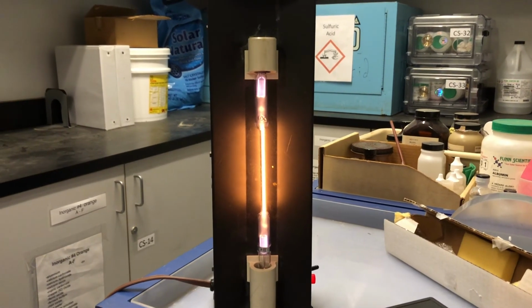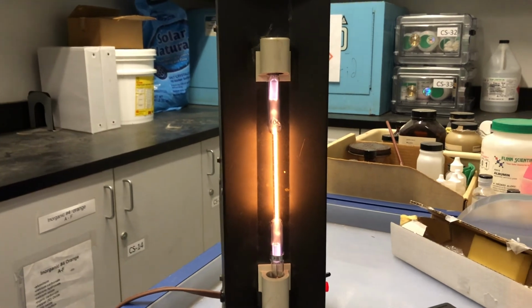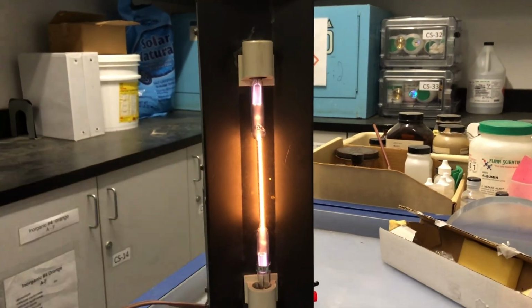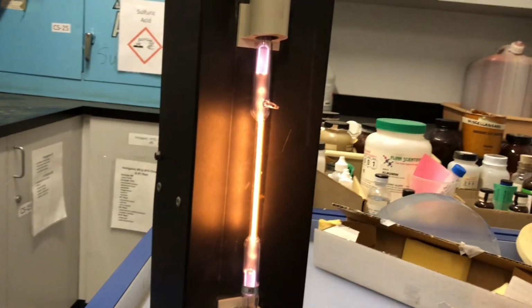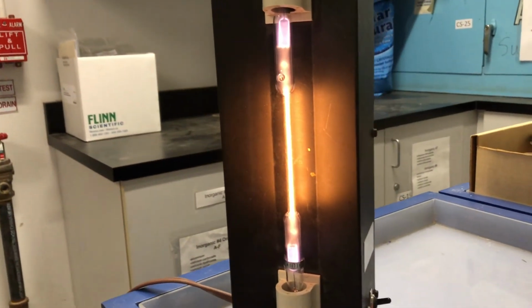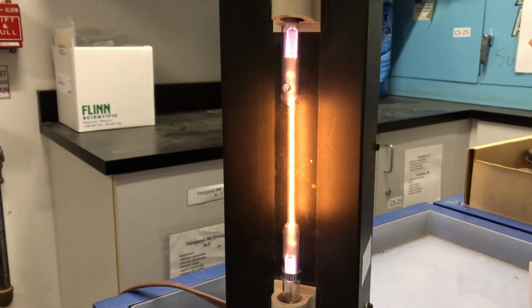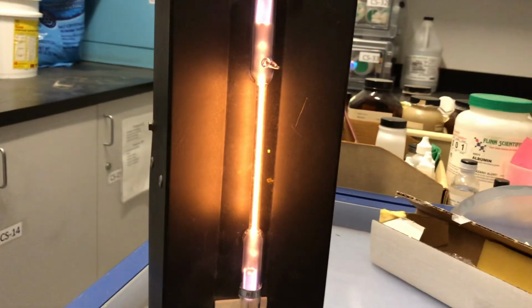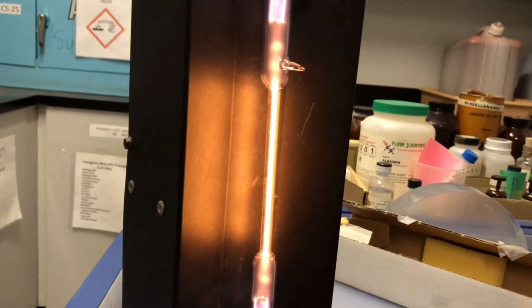Okay, so we just looked at hydrogen. Now we're going to take a look at helium. So this right here is a sample of some helium gas. Okay, as we can see, the color is way different than with hydrogen, right? Hydrogen's overall color was a nice bright pinkish light violet. Okay, now we're getting kind of a bright yellow with a little bit of an orange tint to it.